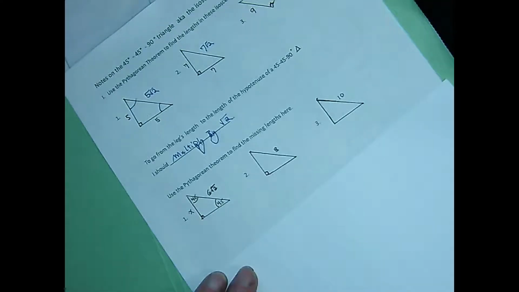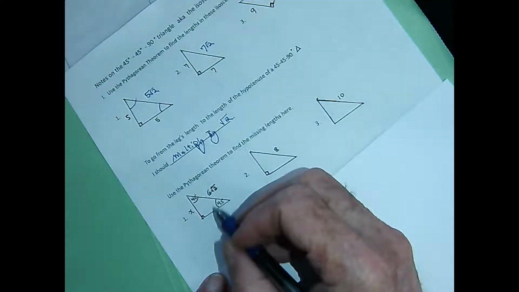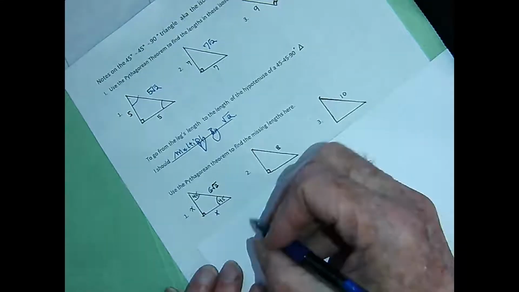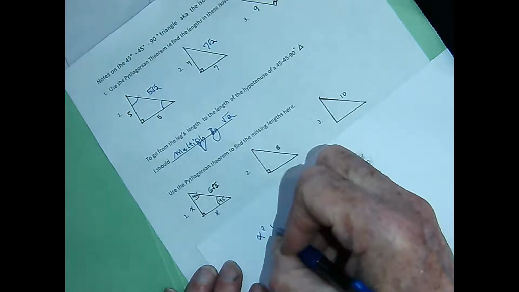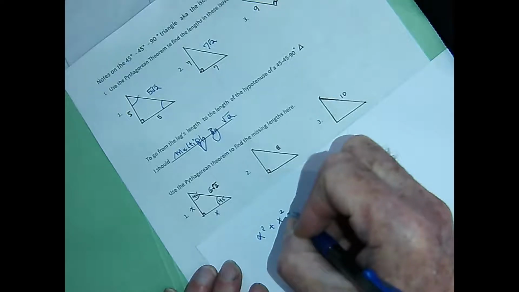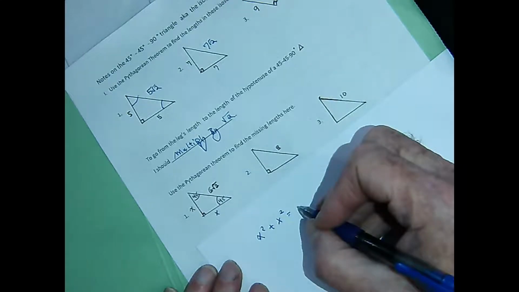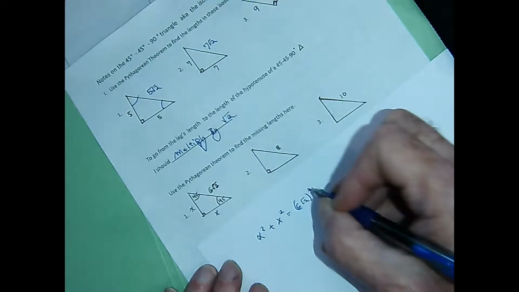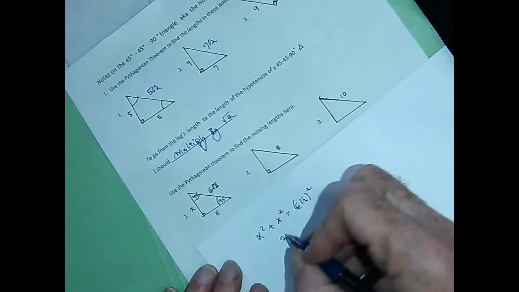But let me just say this is an isosceles right triangle, 45-45. So I'm going to say that those are both x. I'm going to hit it with the Pythagorean theorem. x squared plus x squared. I believe you know what those lengths should be, but let's just walk through it and get a good look at it. Equals 6 square roots of 2, squared. And on the left I have 2x squared.